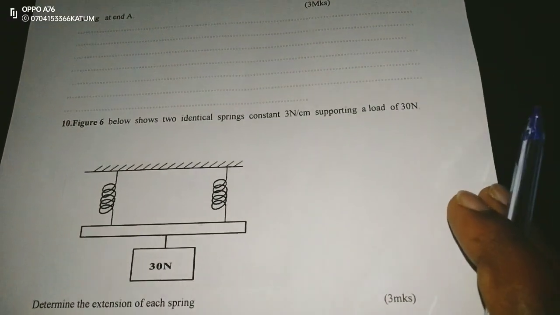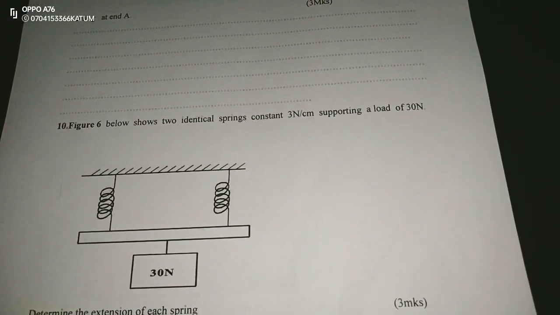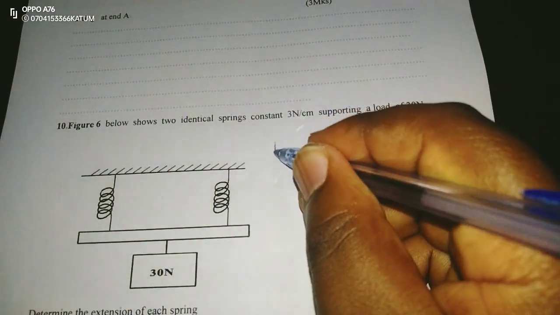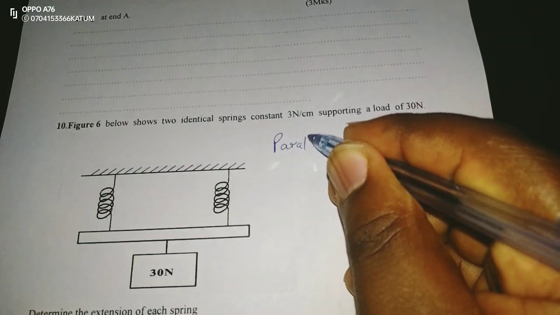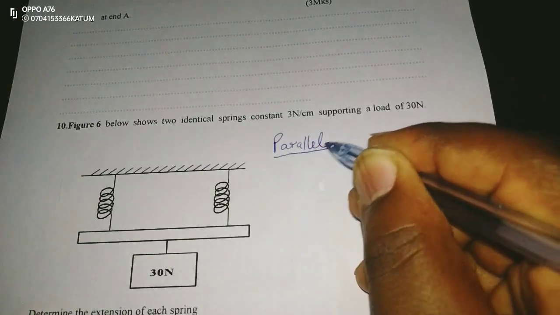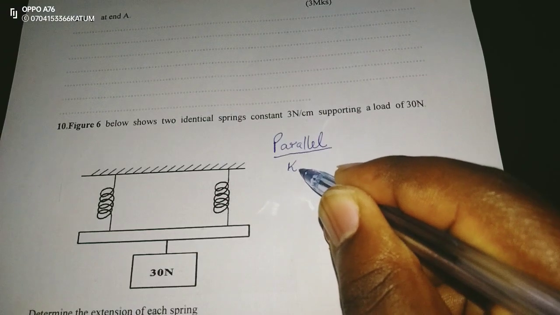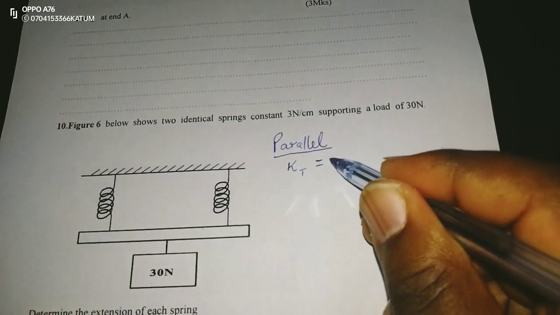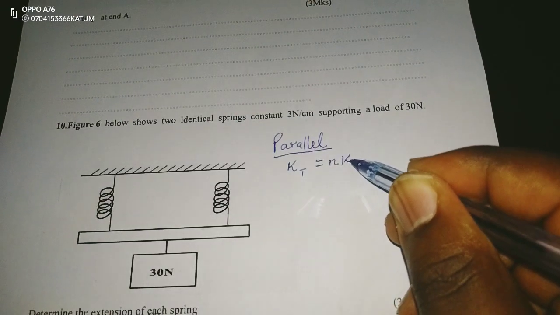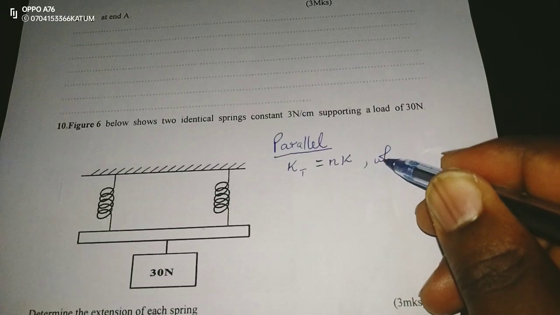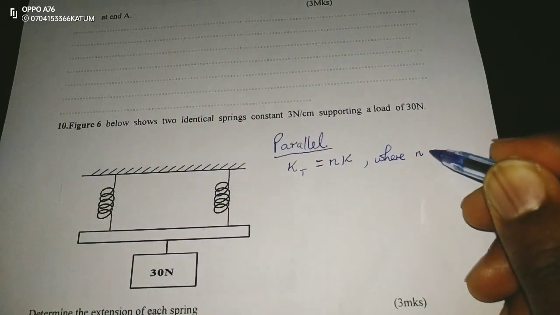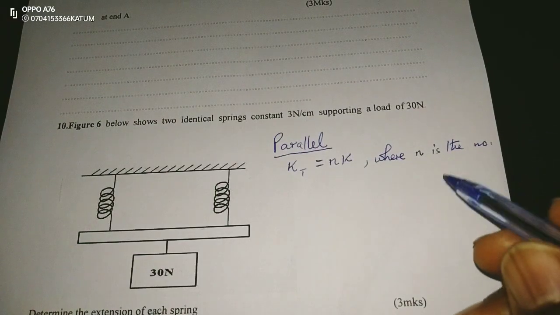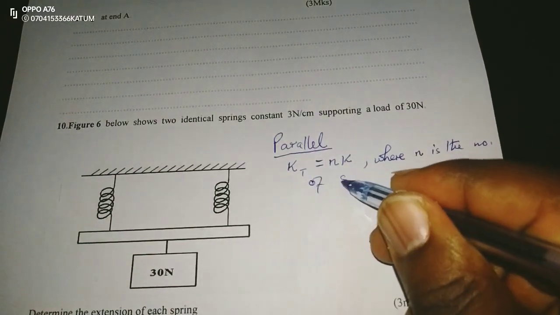Let me handle the question in two different approaches. It should be noted that when springs are in a parallel connection, the effective spring constant K, the total spring constant, is usually given by N multiplied by K, where N is the number of springs.